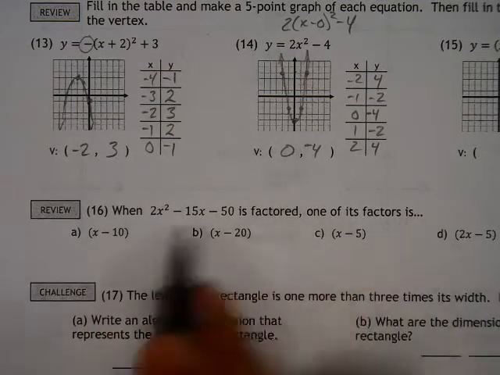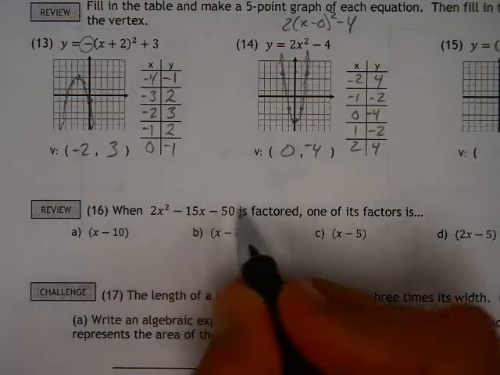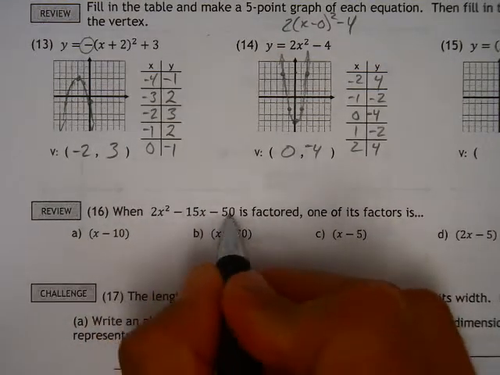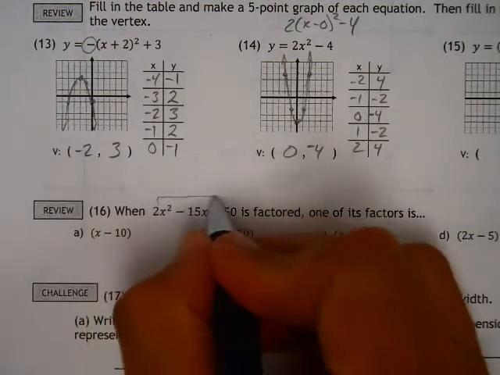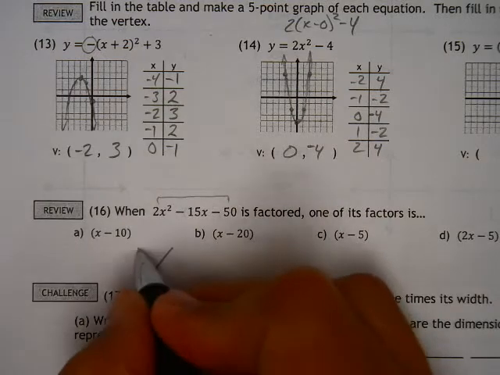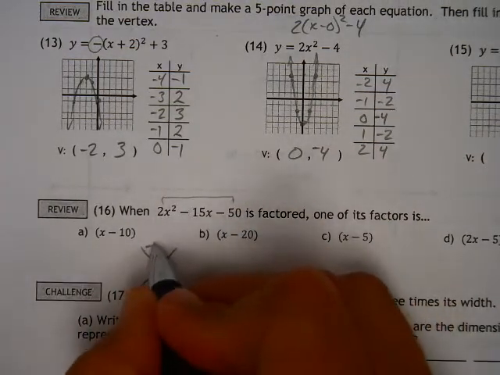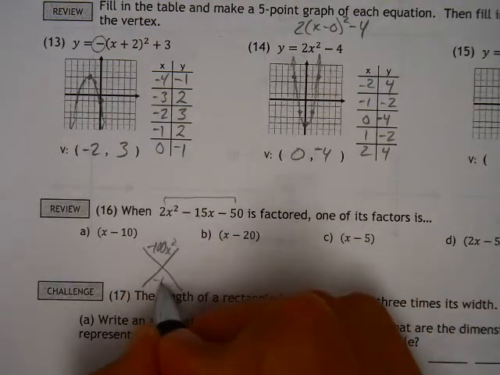If this is factored, then one of the factors is... Now, the only way to really answer that is to factor. Now, there's a 2, but we can't take a 2 out because this is not an even number. So we have to go through the two-step process of first the diamond, then the grouping. So that's a negative 100x squared, 2 times 50, negative 15.